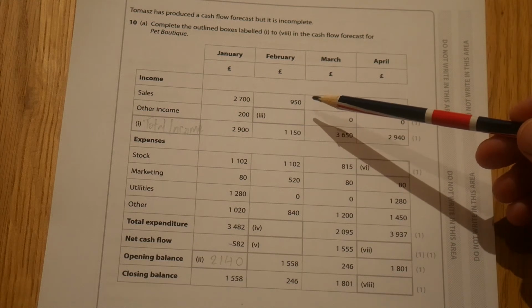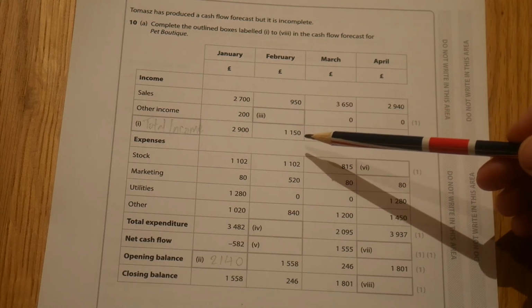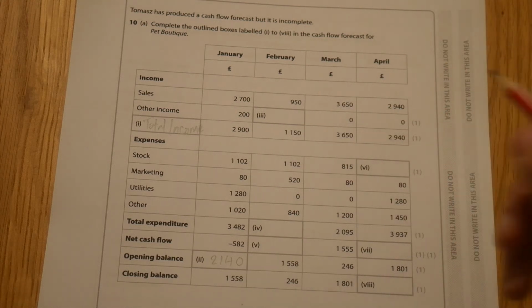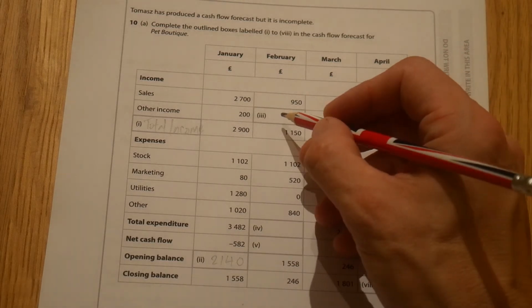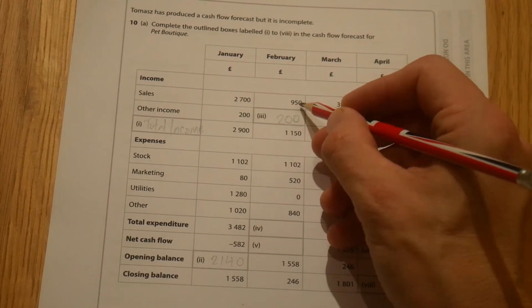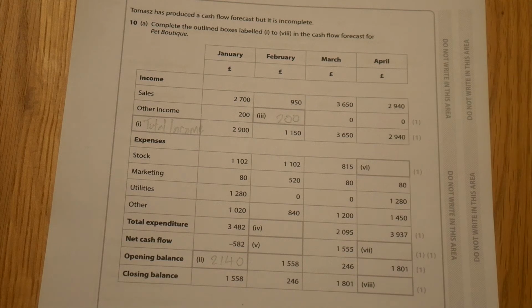Then we come into our second month here, February. We can see we've got 950 plus something else equals total income of how much? Well, of course, that's got to be the missing differential between 950 and 1,150. So that's got to be 200.